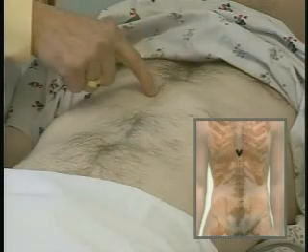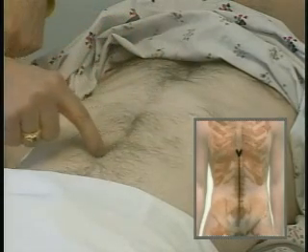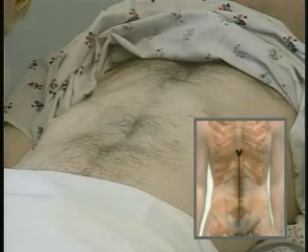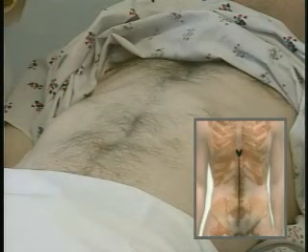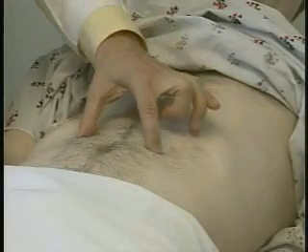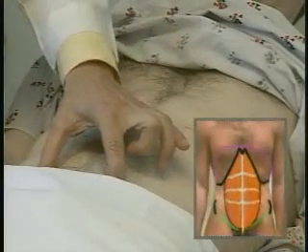Also in the midline there is a line known as the linea alba, which goes from the xiphoid process all the way down to the symphysis pubis. You'll remember that line from your anatomy class. Thad, if you could lift your head off the table, you'll notice there's contraction of the rectus abdominal muscles.